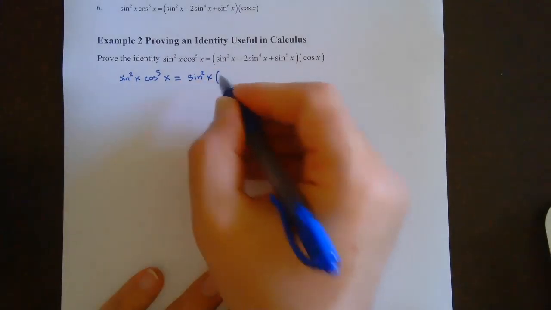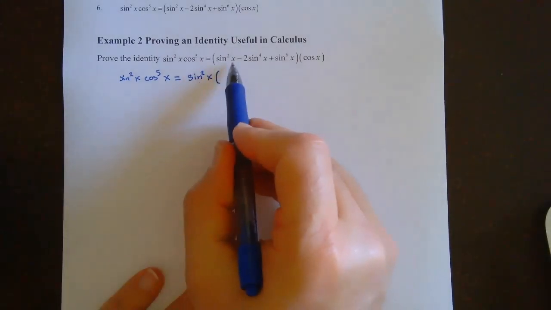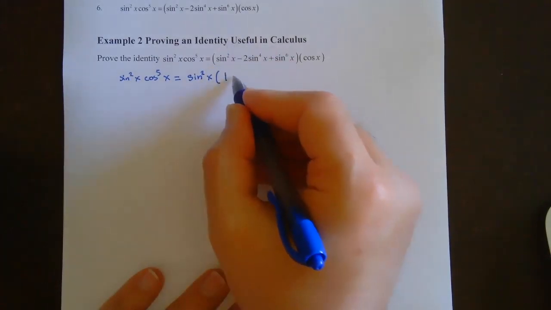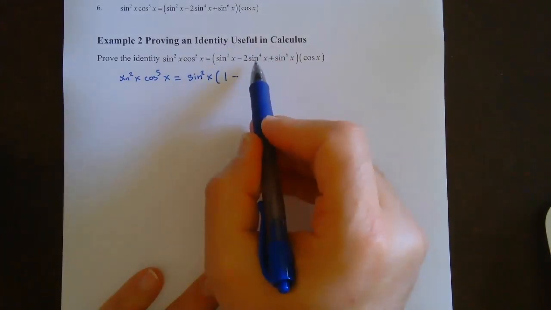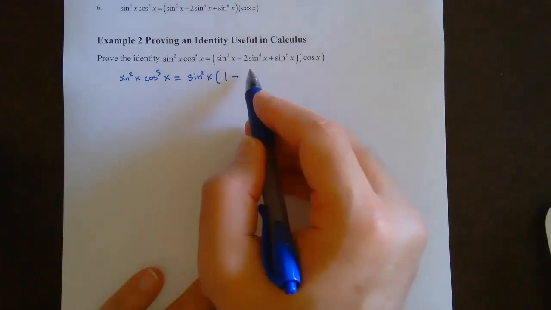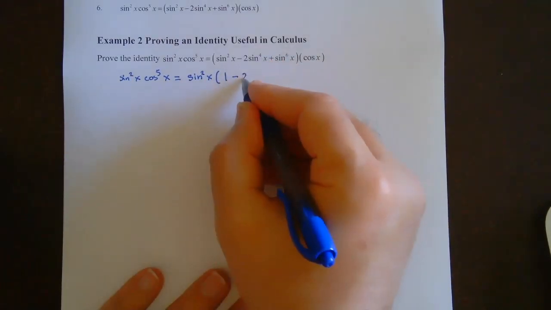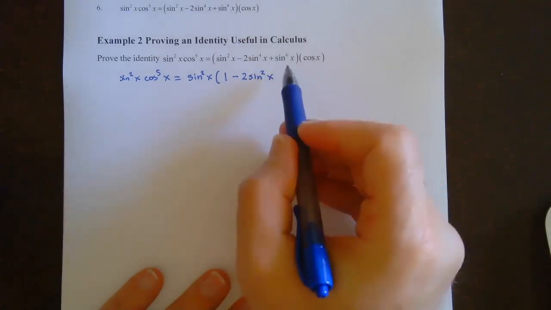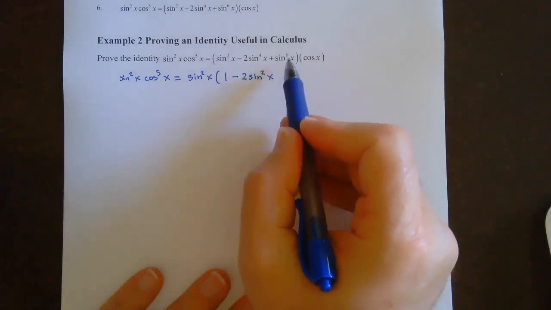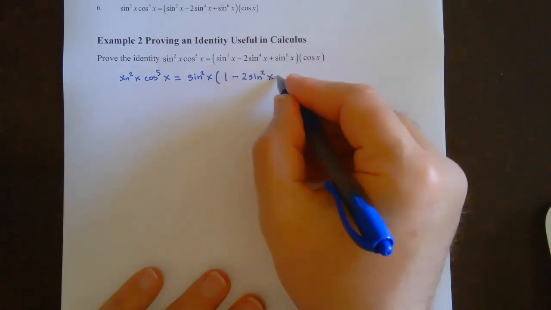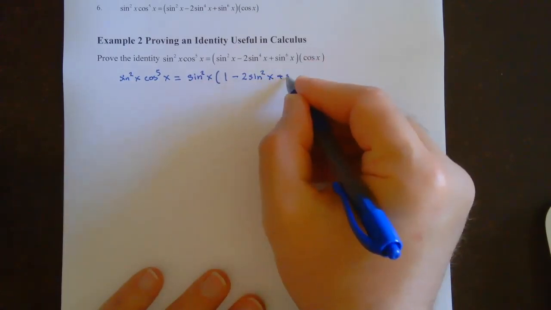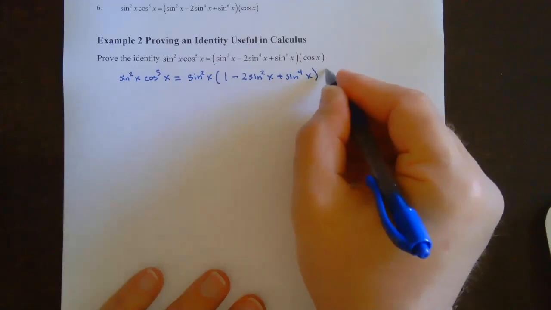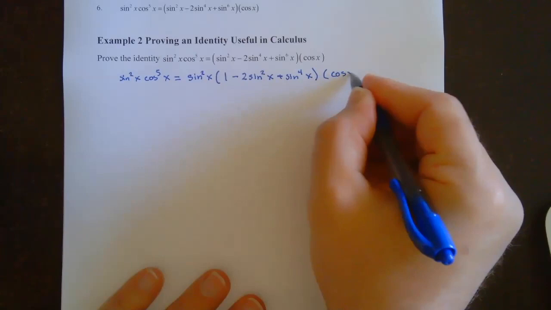And then parentheses. I factored the sine squared x out of this one, so it's going to be left with 1 minus, 2 of them have been pulled out of this one, so minus 2 sine squared x. And 2 of them have been pulled out of this one, so plus sine to the 4th x, close the parenthesis, and then parenthesis cosine of x.